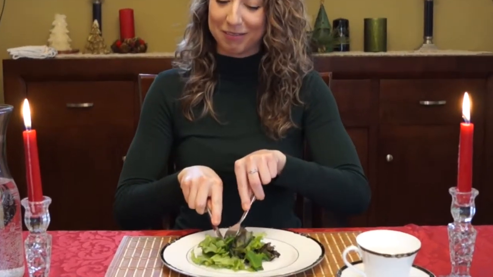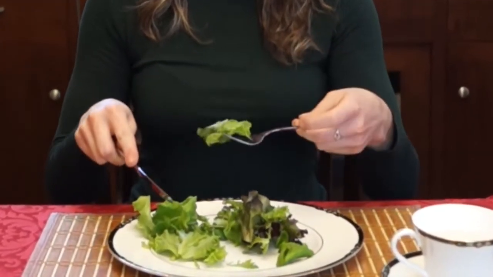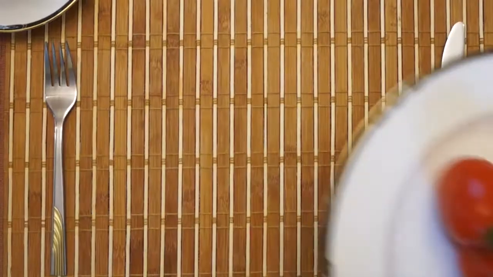I have a knife and fork here. Why am I such a barbarian? Here we go. You know what? I don't think I hate it. Course 4.